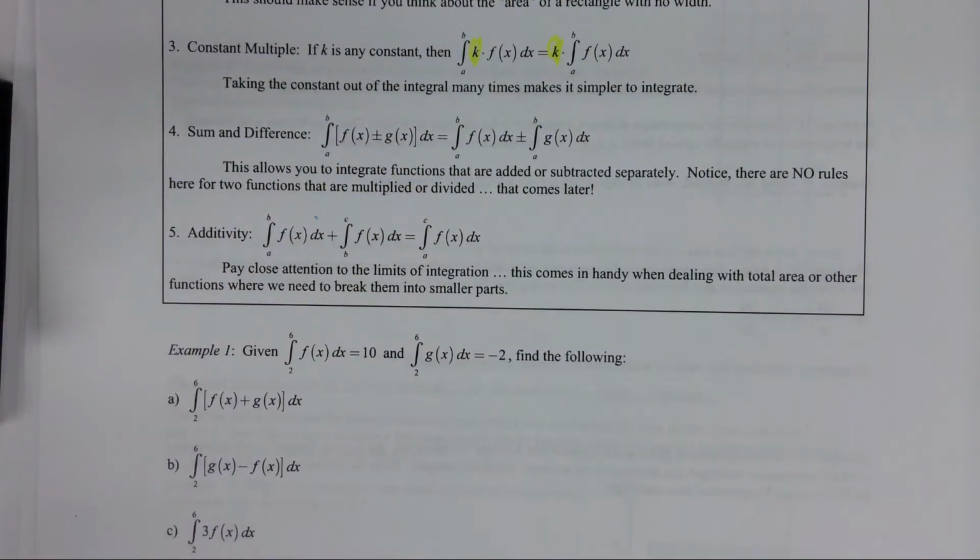I am a visual learner, so bear with me. Let's say I have a curve. A, B, C. Okay? If I did from A to B, that would be the integral from A to B of f of x.